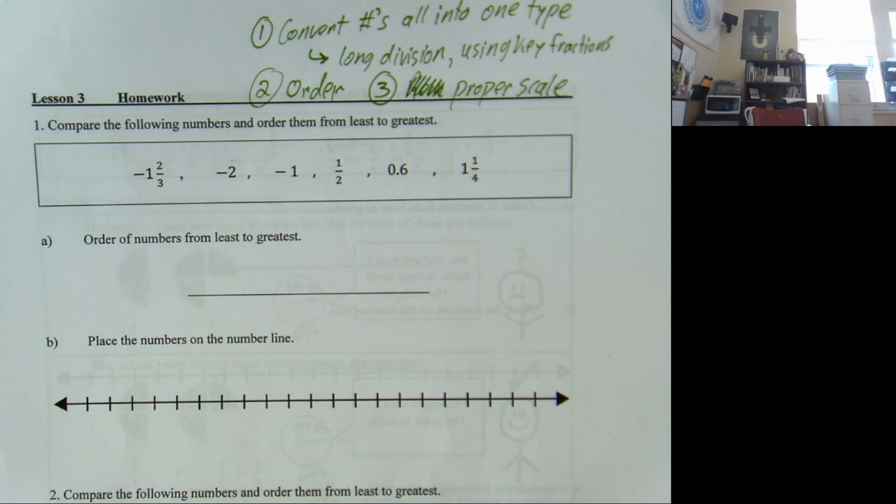Based on the fractions that we've got over there. Marcus, what's 2/3 as a decimal? Third, that's 0.6 repeating. It is 0.6 repeating. So if 2/3 is 0.6 repeating, then -1 and 2/3 is going to be -1.6 repeating.